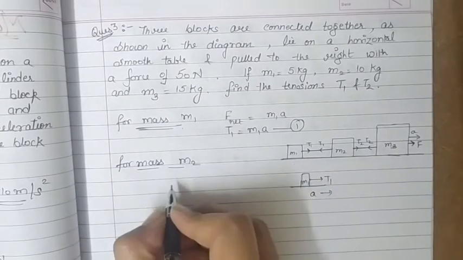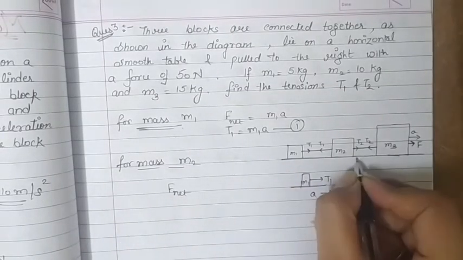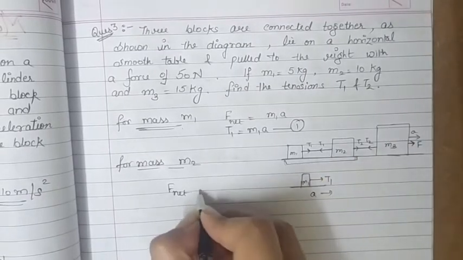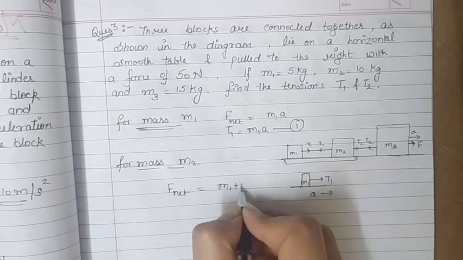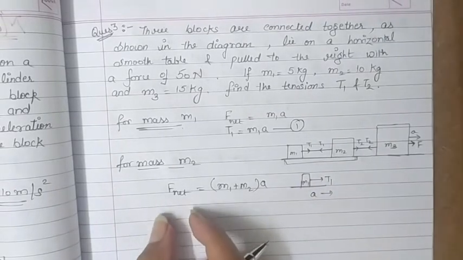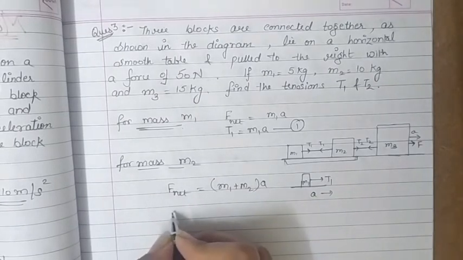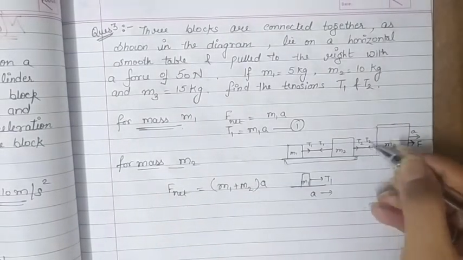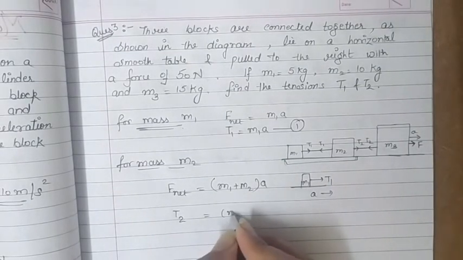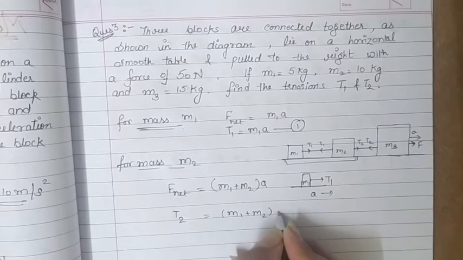That means the net force for this T2, if we have to write it, then we have to consider this whole system. Net force will be (M1 plus M2)A, and on the left hand side in terms of tension it will be T2, because on this whole system the pull that we are applying from here is T2. So T2 is equal to (M1 plus M2)A. This is equation number 2.